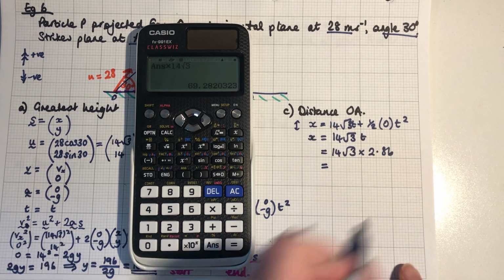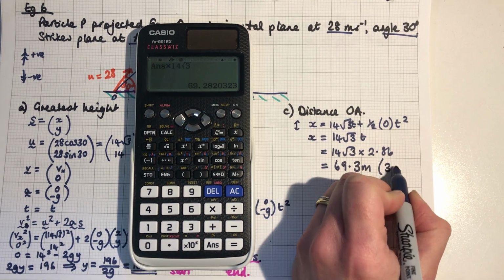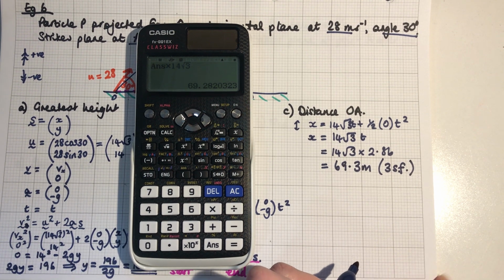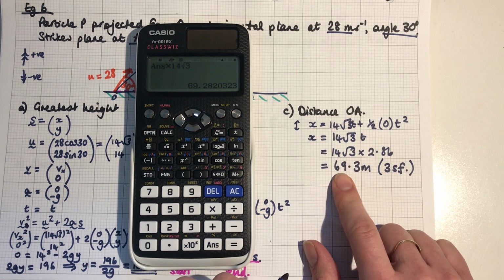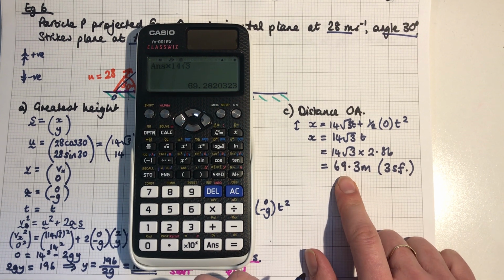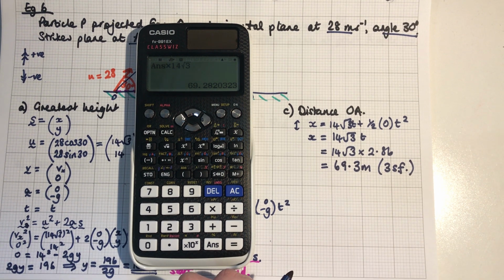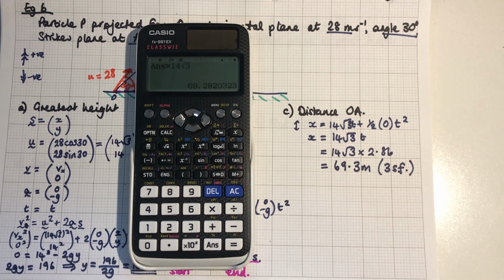69.3 metres to 3 significant figures. The book tells you it's 69 metres because the book gives it to 2 significant figures, but like I said to you, 2 or 3, 3 is acceptable, 2 is probably a little better, but 3 is absolutely acceptable. The reason I'm saying 3 is if you just do 3 across the board for stats and applied and everything, you'll always be okay.